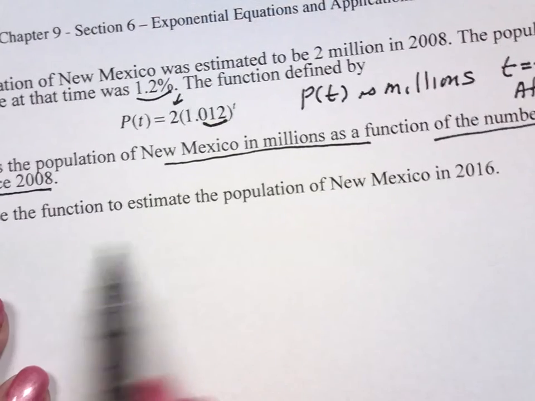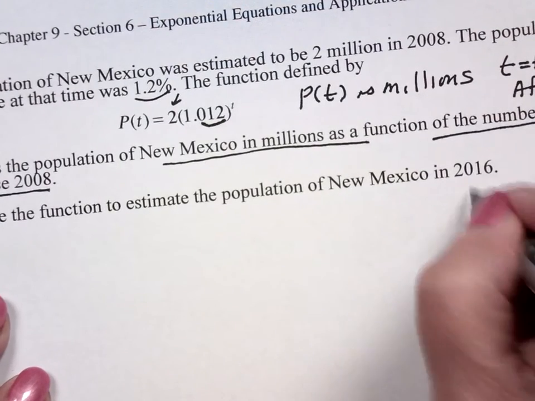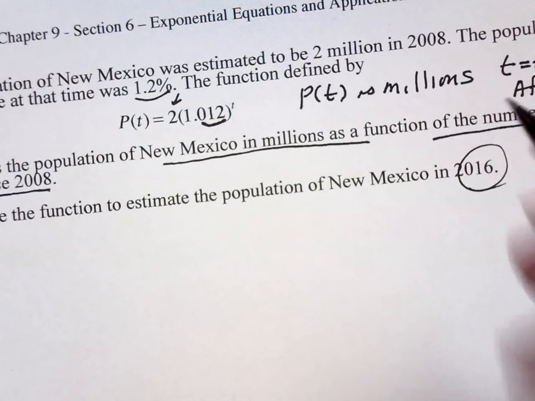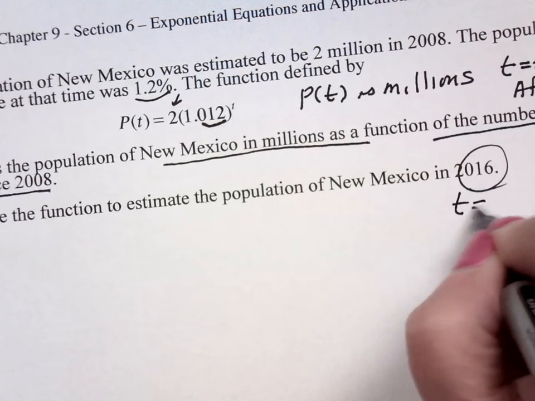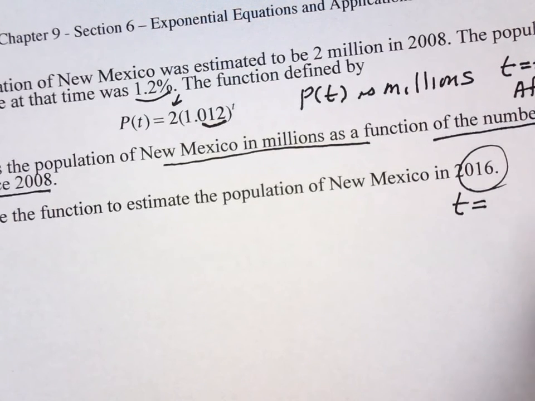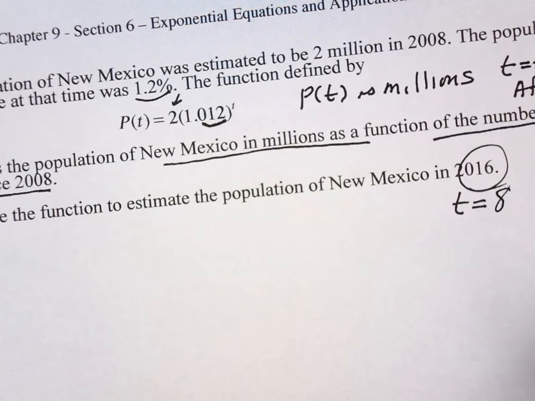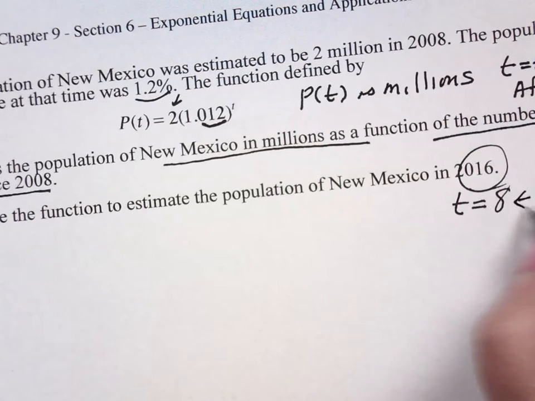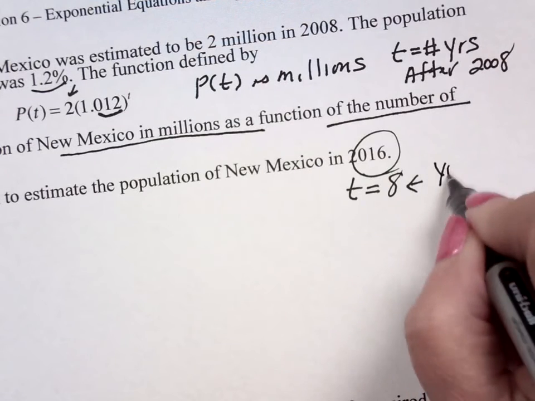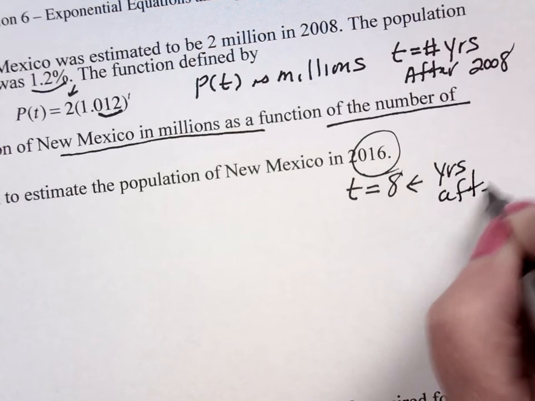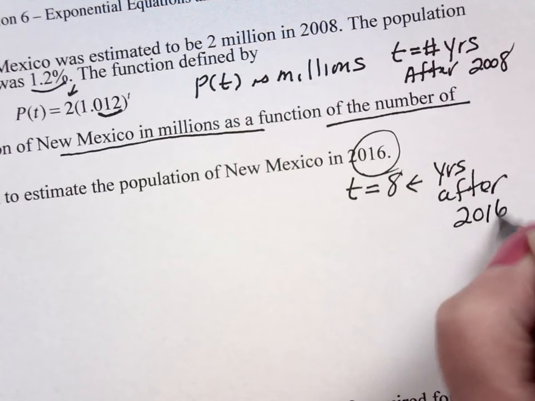It says, use the function, what is the population in 2016? Well, that means T is what? 8. It's 8 years after 2008 (2016).